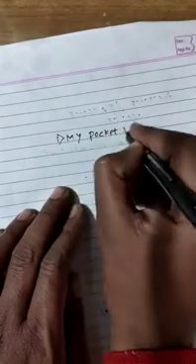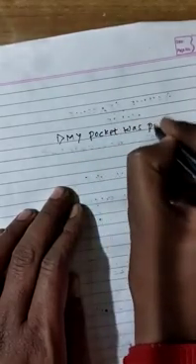Some sentences in active voice are without subject. So that means the subject is unknown, so we can assume a subject there. For example, my pocket was picked. My pocket was picked.